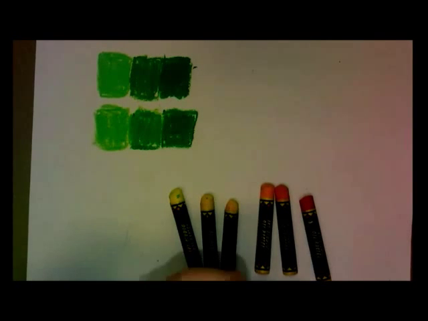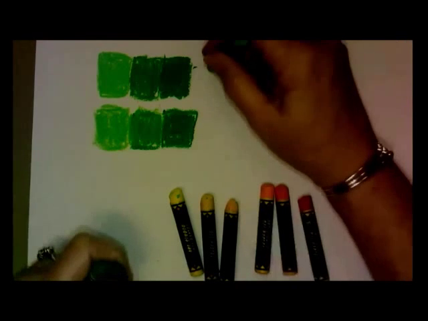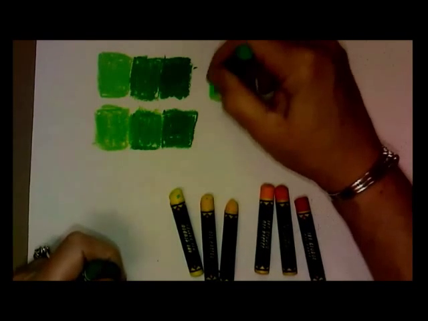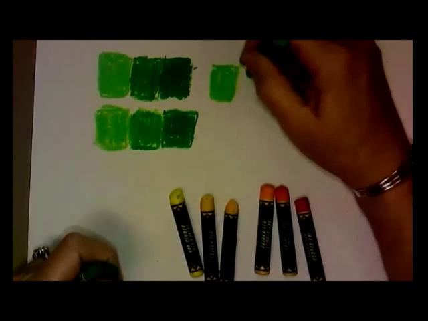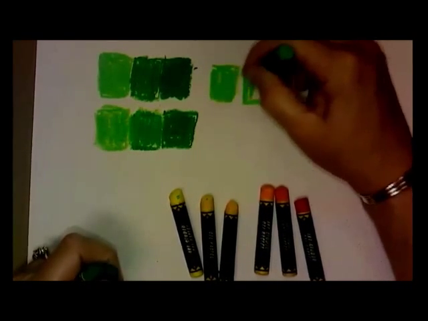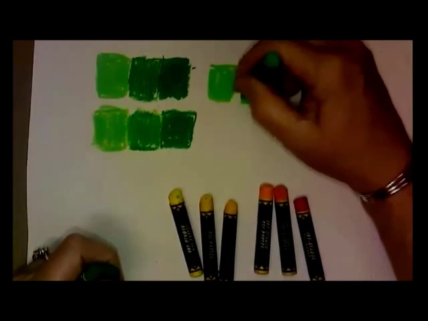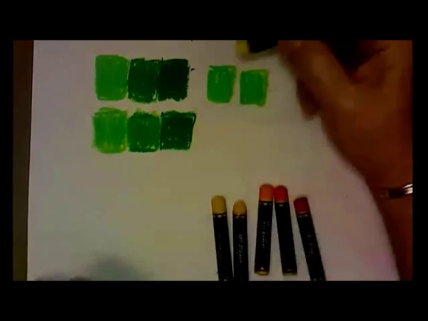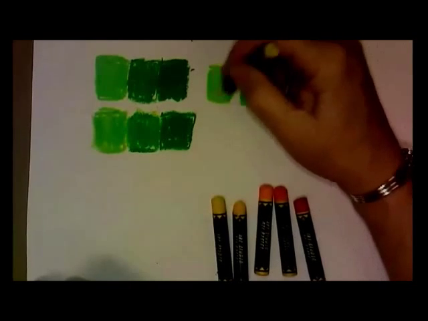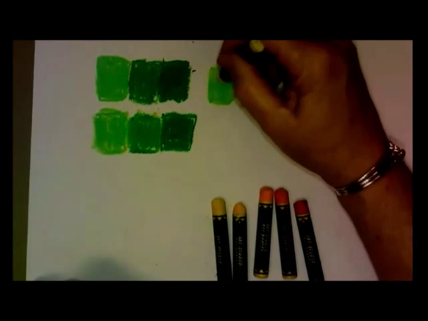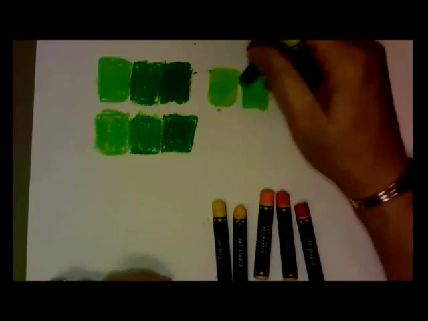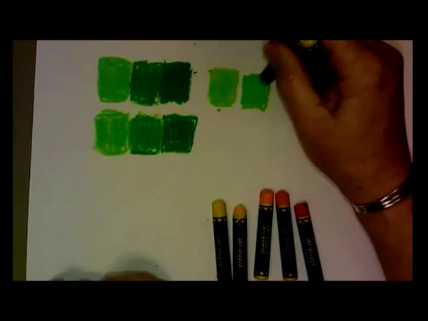You can make even more values than that if you had, say, 3 of them. You took your lightest one and you wanted to make it lighter. You could add some yellow to it and make it even lighter. I'm blending yellow in with that green. See how it made it a little bit lighter? Made a lighter green. Then I got my medium, my lightest green that I had before.